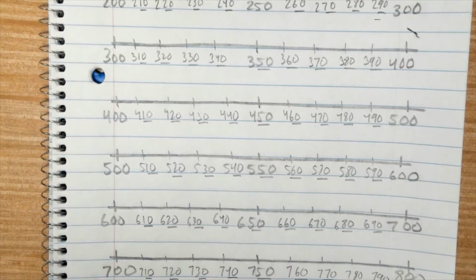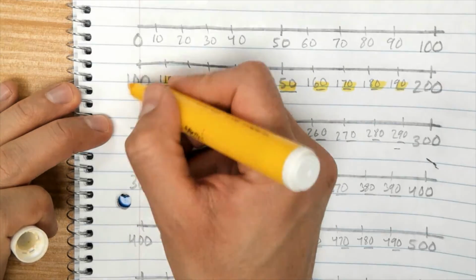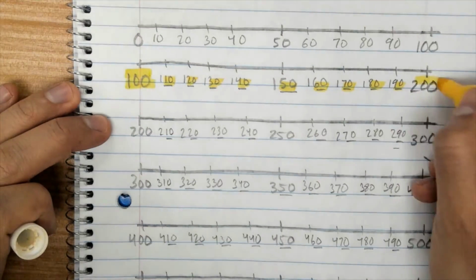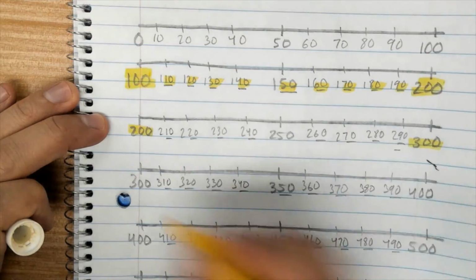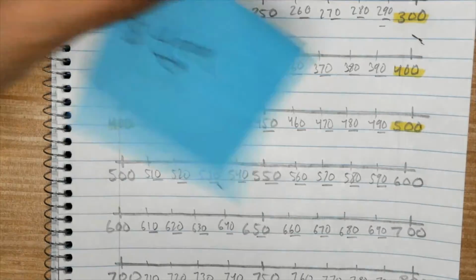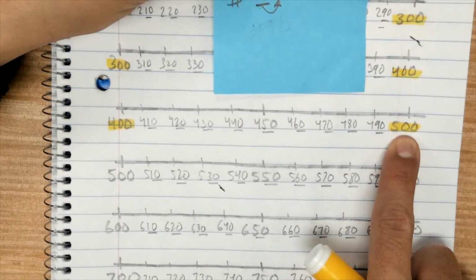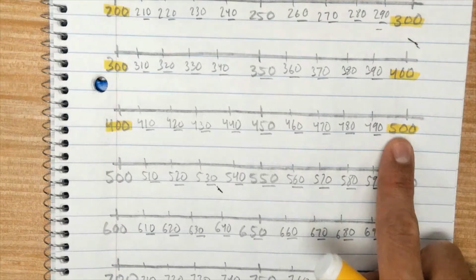Okay? So I'm going to highlight, I forgot to highlight this, the hundreds. But anyways, so I look at that, I go, 499 is closer to what? 500 or 400, and I would say, well, it's closer to 500.